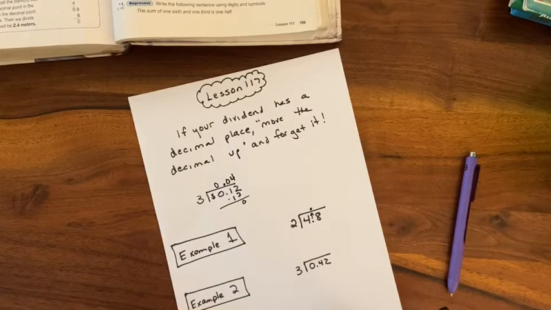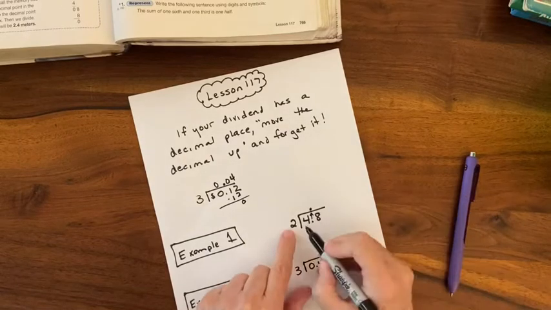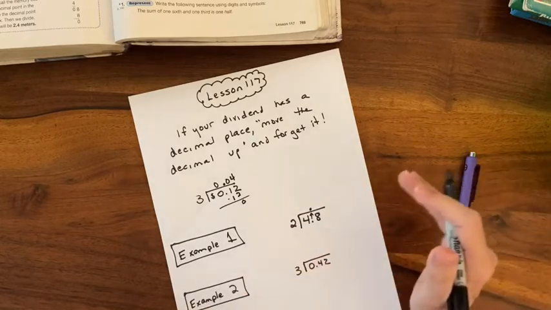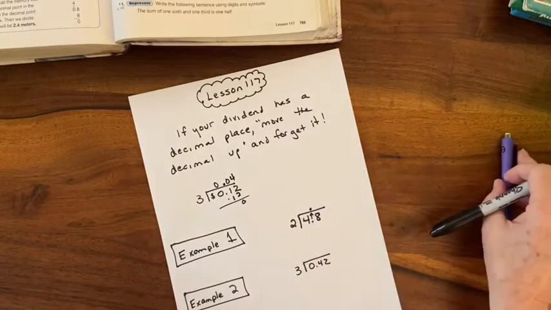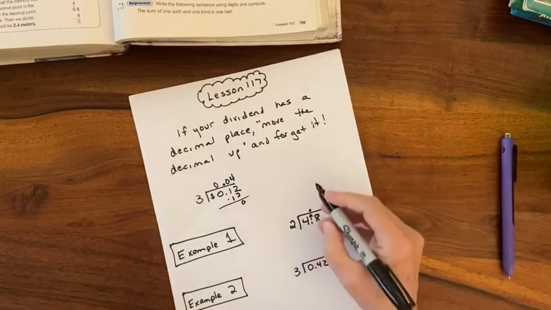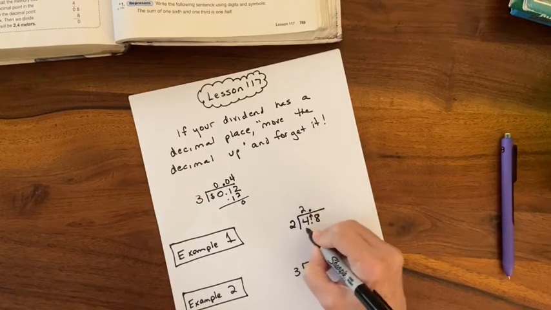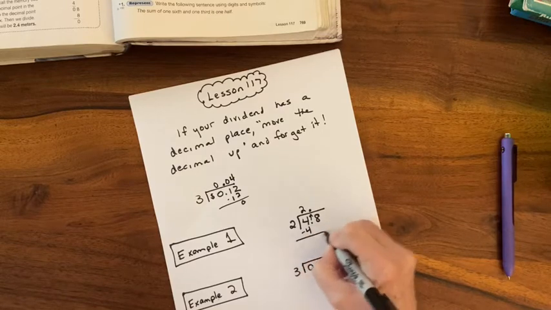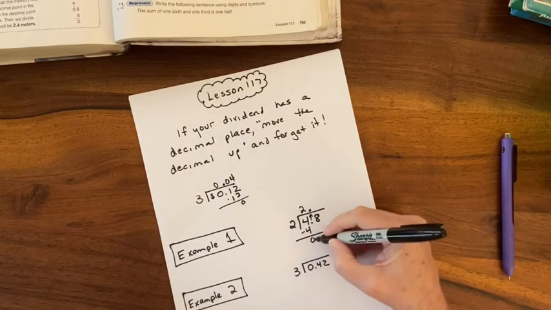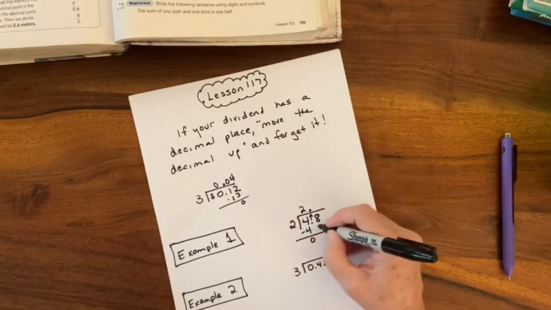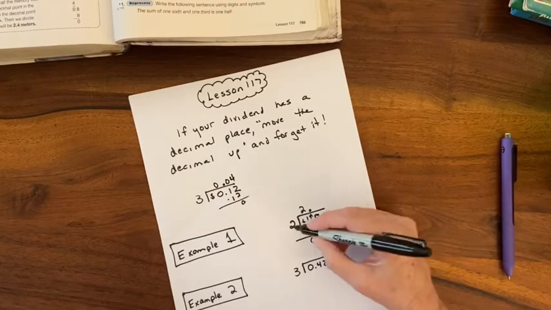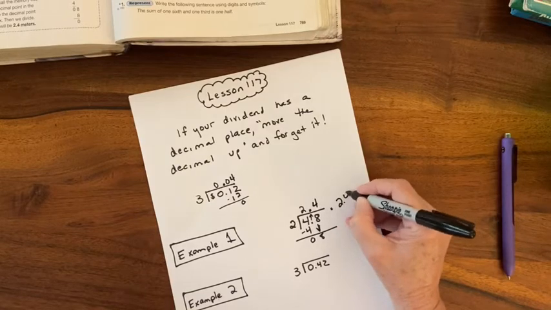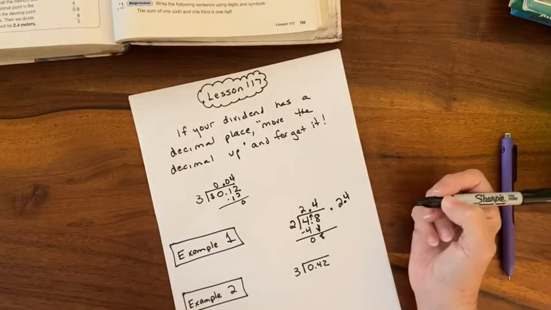Done. Okay, let's go ahead and do this one. So I've moved my decimal up, so now I can forget about it until I need my answer. 2 will go into 4 2 times. So I divided. Now I'm going to multiply. Subtract, check. Is 0 less than 2? Yes. So I can bring the next one down. 2 will go into 8 4 times. So my answer is 2 4/10.